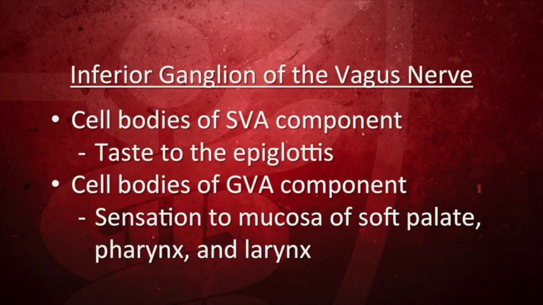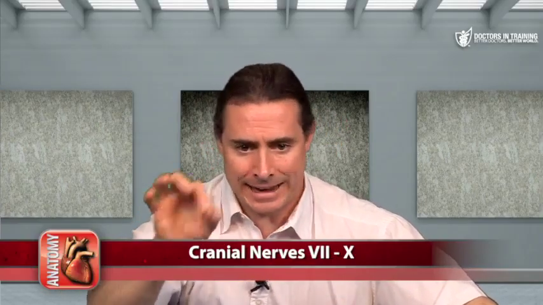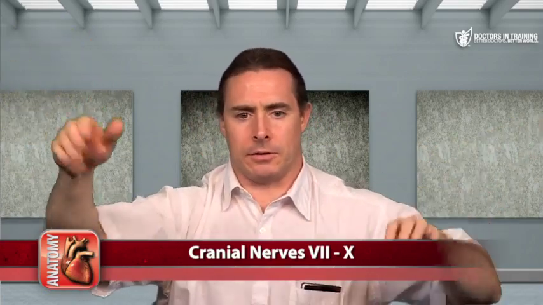The inferior ganglion contains cell bodies of the special visceral afferent component, which is taste to the epiglottis, and the general visceral afferent component, which is sensation to the mucosa of the soft palate, the pharynx, and the larynx. Between the superior and inferior vagal ganglia, 3 branches arise from the vagus nerve.